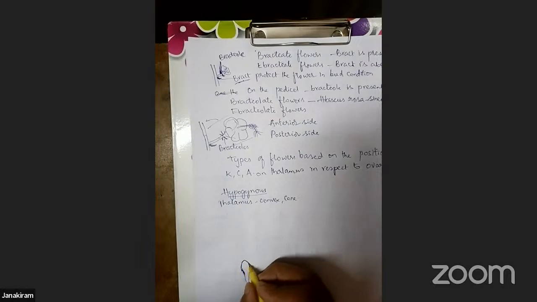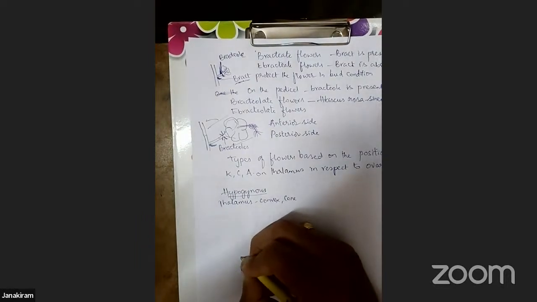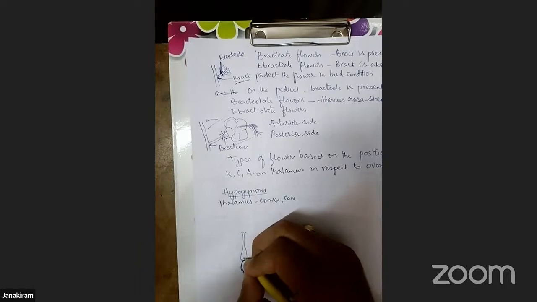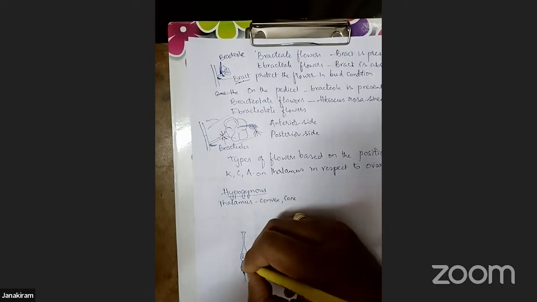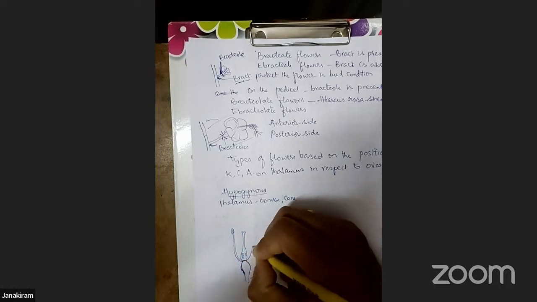This is the thalamus, cone shaped or convex. This is the tip of the thalamus. On the tip of the thalamus, the ovary is present. This is the ovary. And the other floral organs appear to be coming from the base of the ovary.